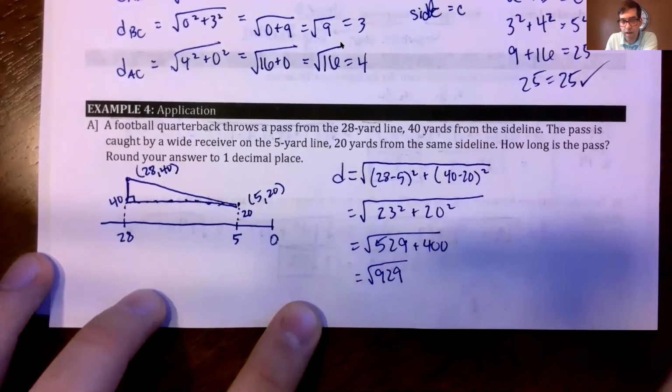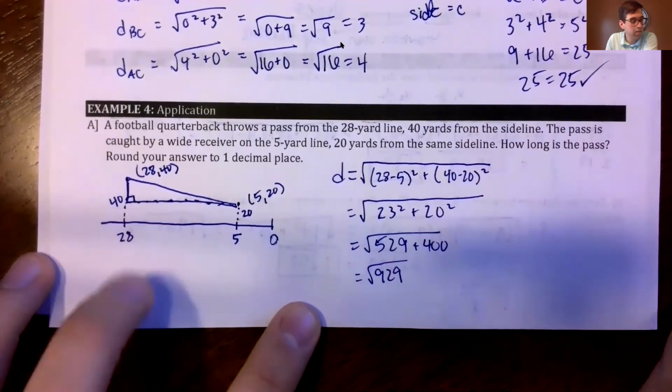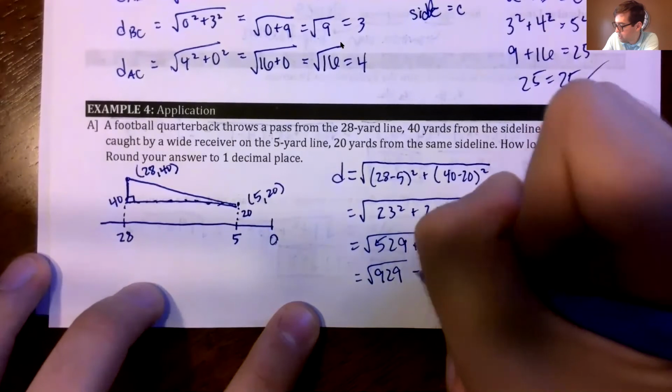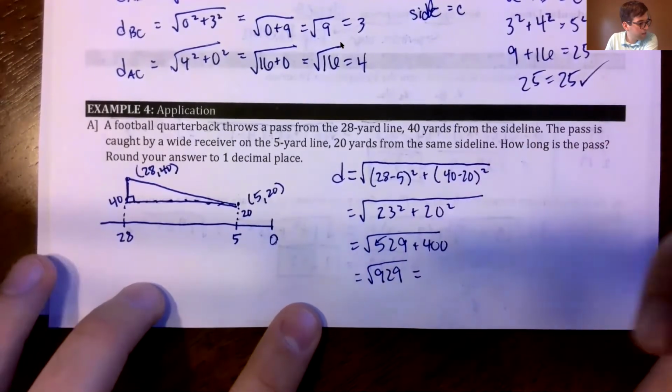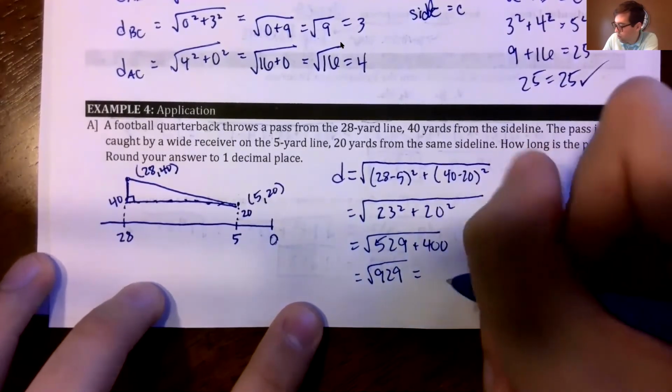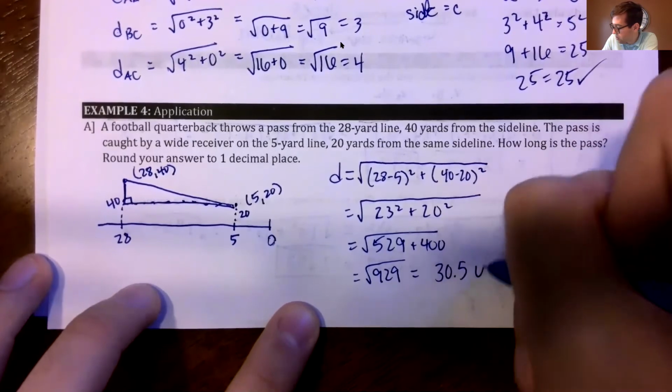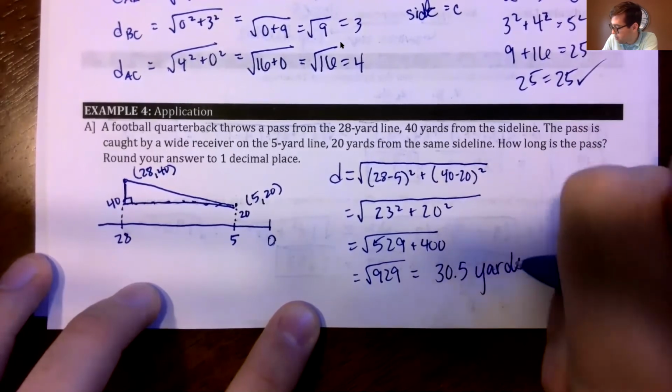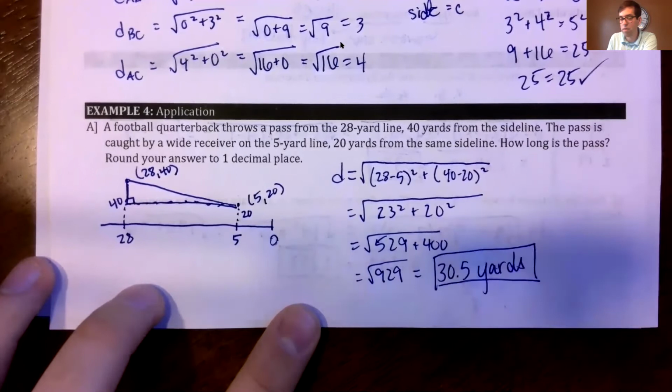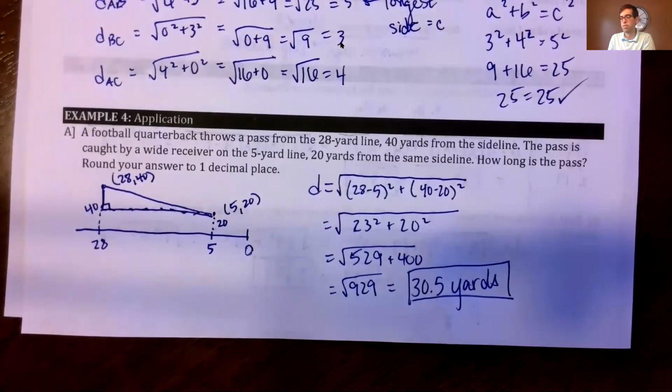Now we could simplify that radical, but the question says round your answer to one decimal place. So in this case, we can type that into our calculator. You're going to be able to round that to 30.5 yards. There we go. Very nice. All right, let's keep going.